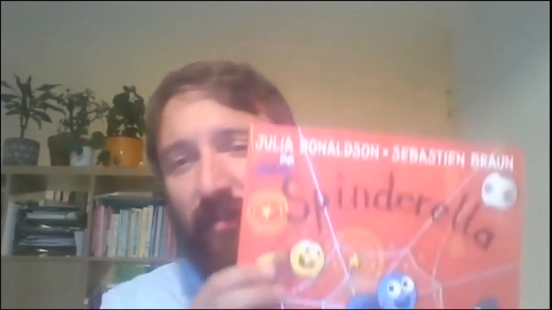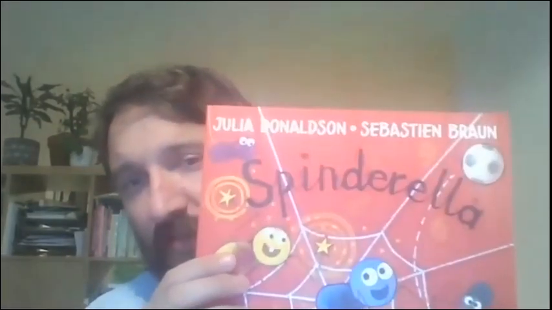Thanks for joining me. If we go any further, just look at this book, Julia Donaldson, Spinderella. I was reading it to my daughter tonight. And nice treat, actually. It's got some maths in there, so we were able to do that. So she's 5, but take a look at the book. It's a good book.